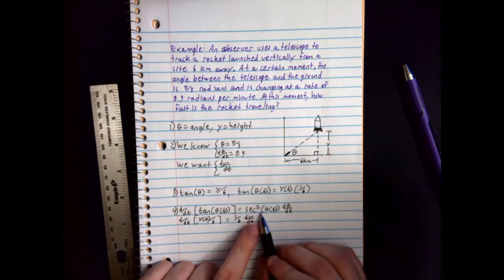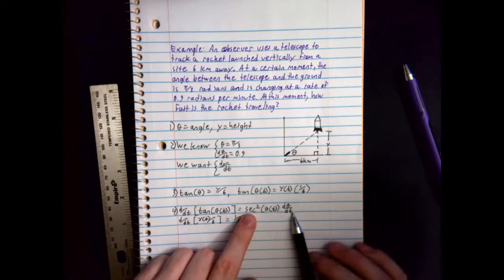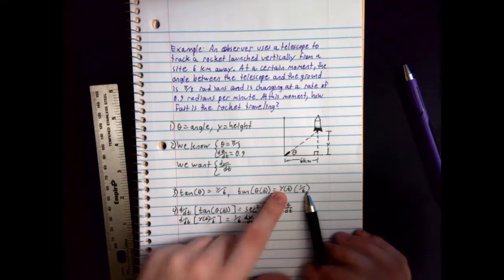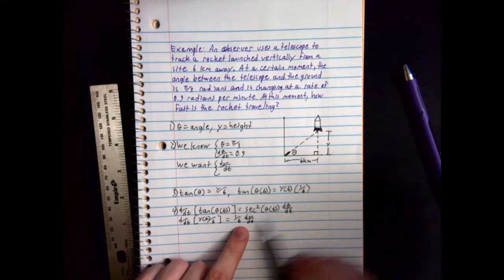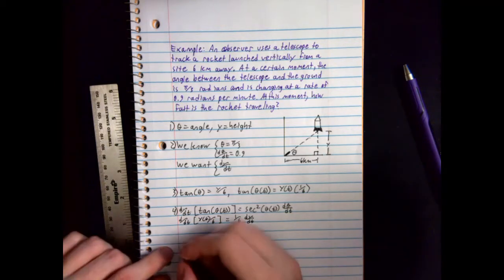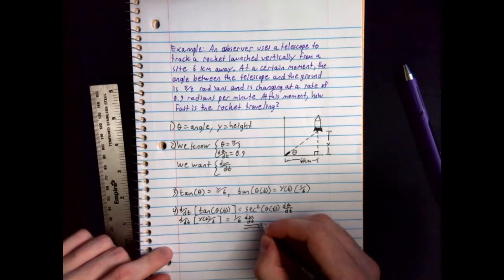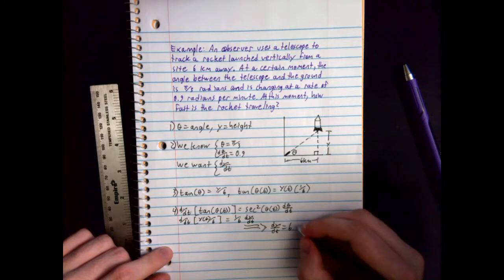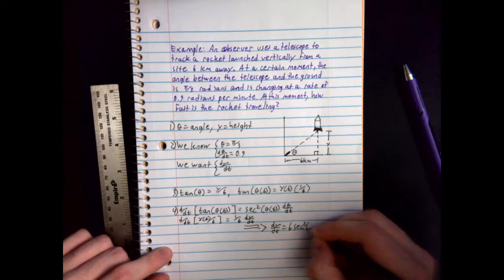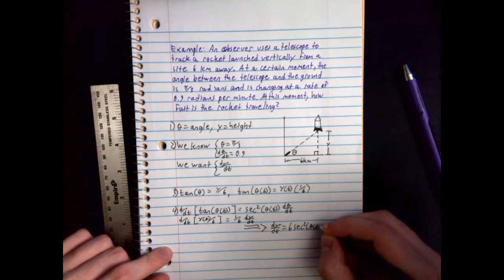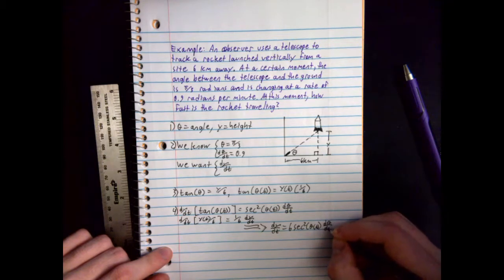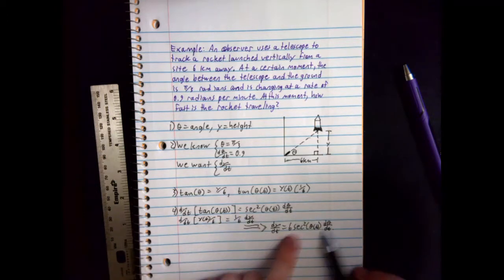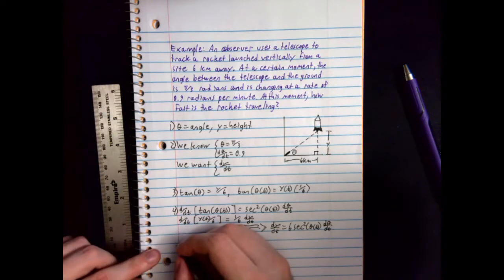Okay, so I'm almost done. I know that the derivative of the left-hand side has to equal the derivative of the right-hand side. Well, if I just multiply by 6 on each side, I can isolate my dy/dt. And so this implies that dy/dt is equal to 6 times secant squared of theta of t times d theta/dt. Well, I've got d theta/dt. Oh, and look, I've also got theta. So we can just immediately solve the problem.